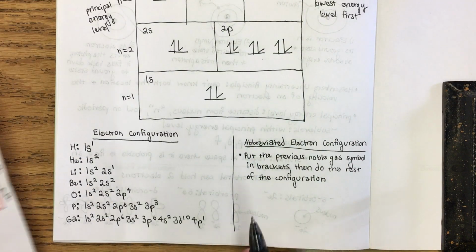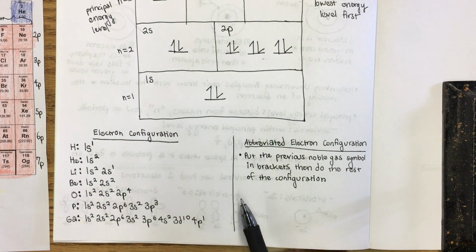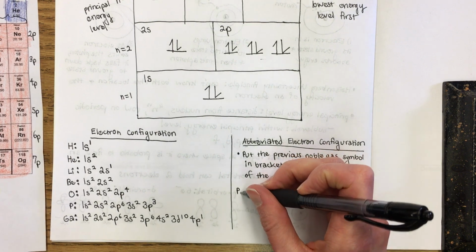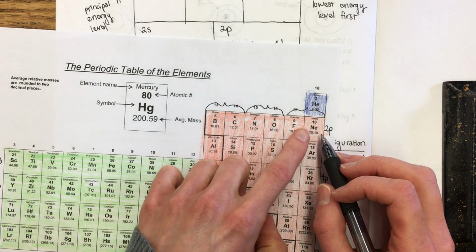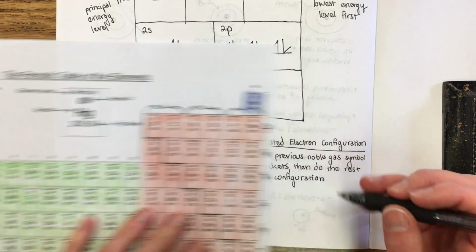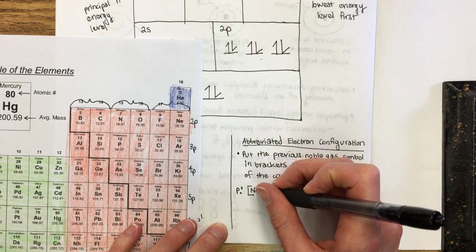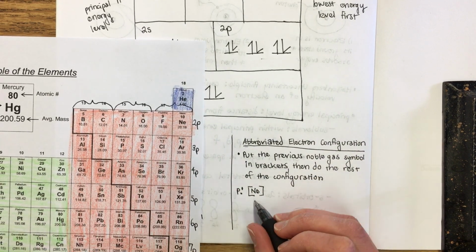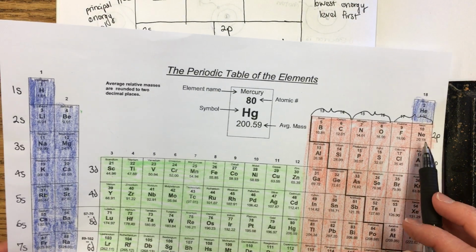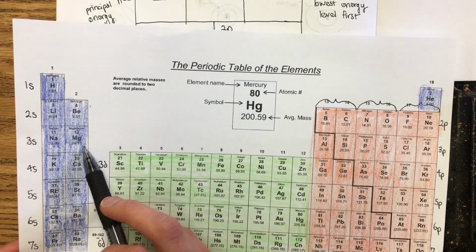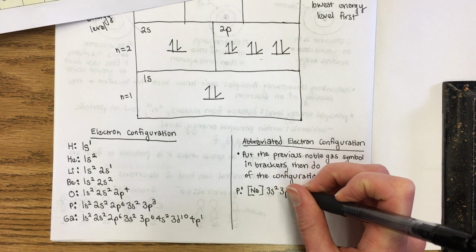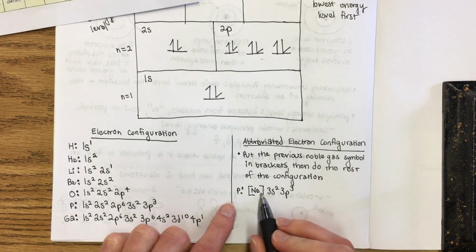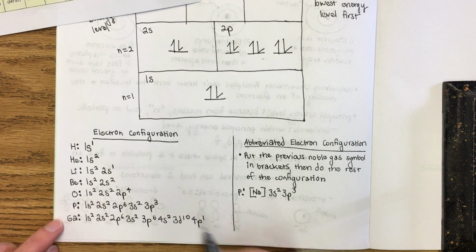But let's do phosphorus the abbreviated way. So instead of writing all of this stuff, we find phosphorus, we find the noble gas that comes before it, which would be neon, and we just put neon in brackets, and that basically means the whole electron configuration of neon, and then we just need to do stuff past neon. So neon, 3s2, 3p3. Okay, so this means the same thing as this. We just didn't have to write it all out.